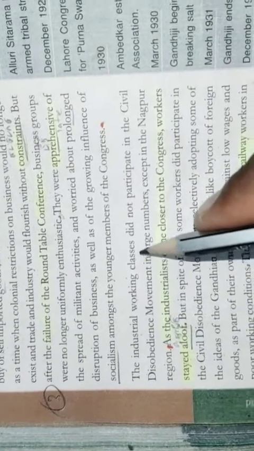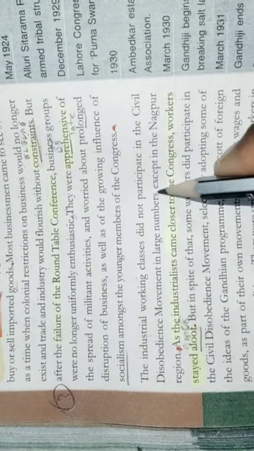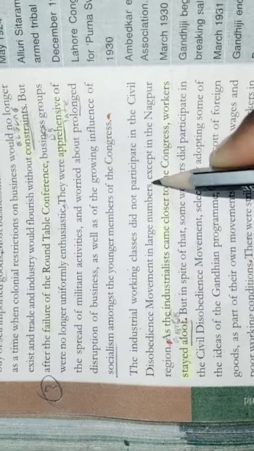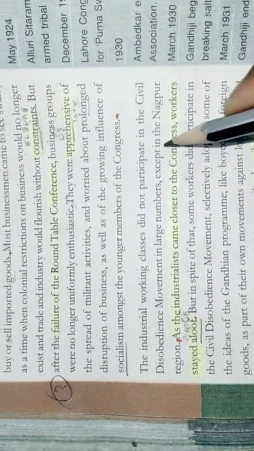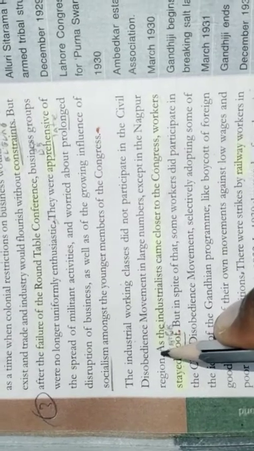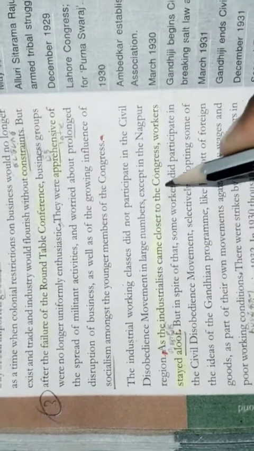The industrial working class did not participate in the Civil Disobedience Movement in large numbers. All the industries were not participating in the Civil Disobedience Movement, except in the Nagpur region where people participated; all other people did not. As the industrialists came closer to the Congress, workers stayed aloof.